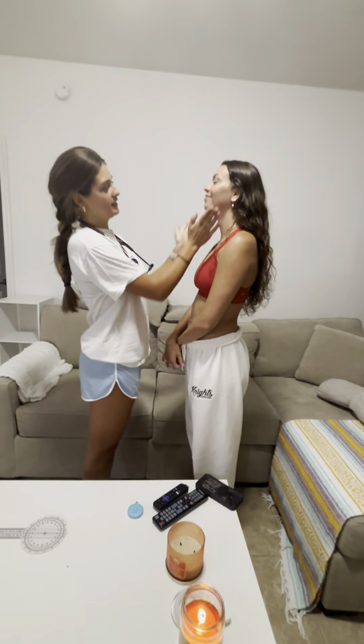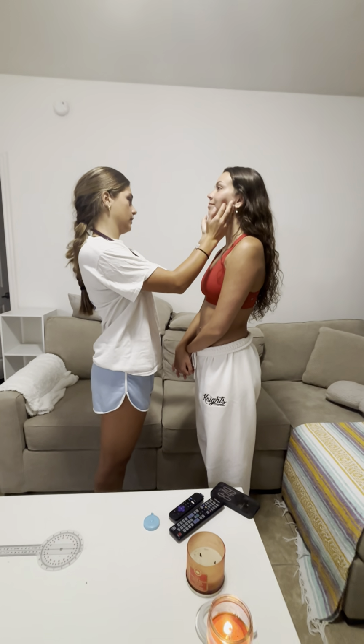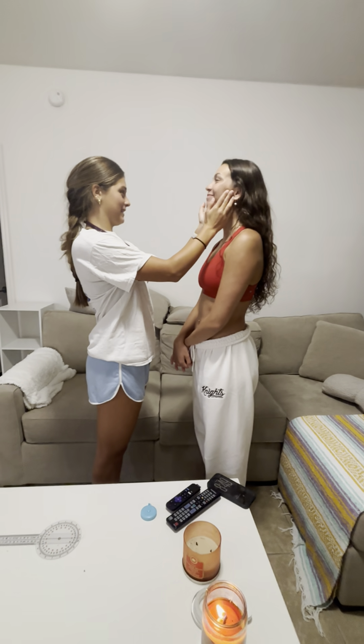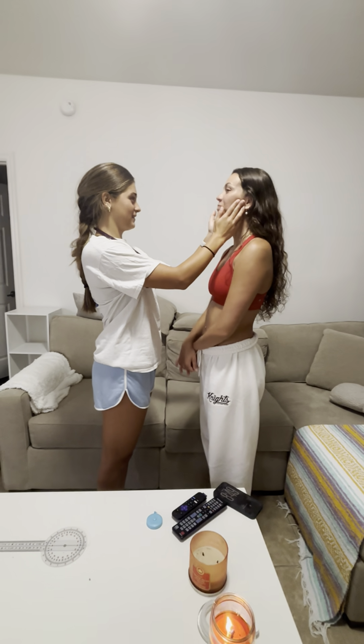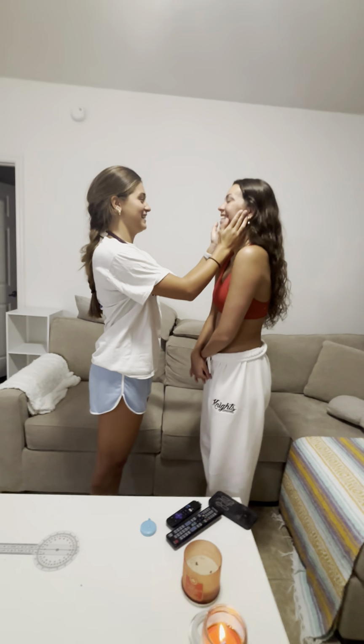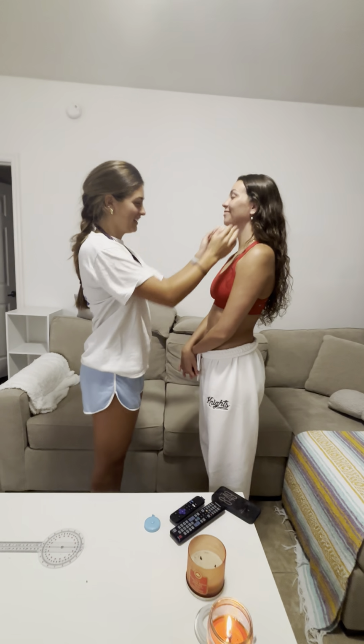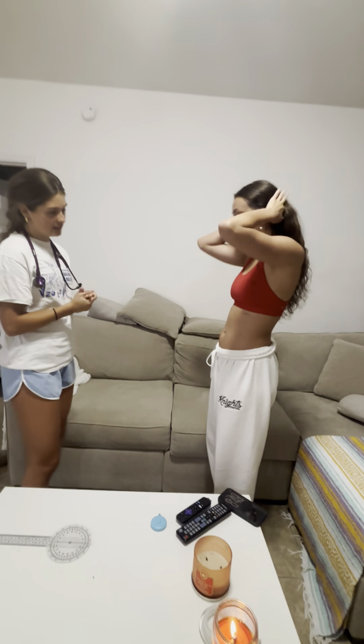So I'm going to be inspecting the TMJ region, and I'm also going to be palpating the TMJ. So I'm going to have you open, close your mouth, put your jaw side to side, and put your jaw frontwards and backwards. Perfect. All right, great. Now we will be inspecting the upper extremities.